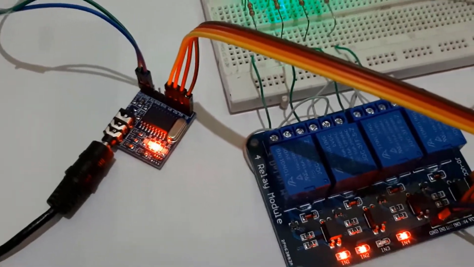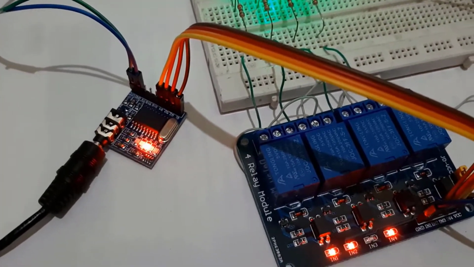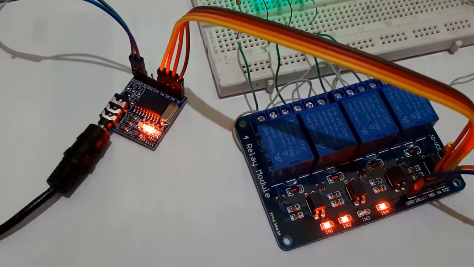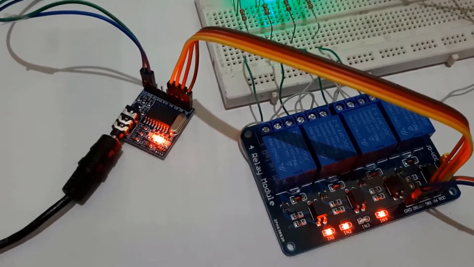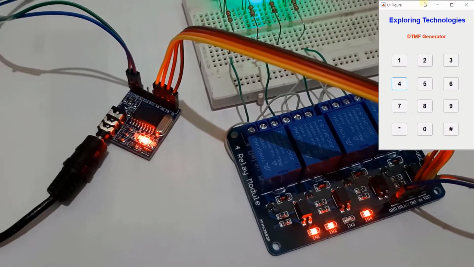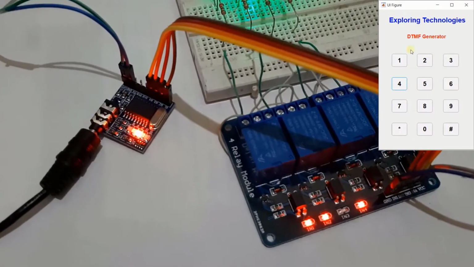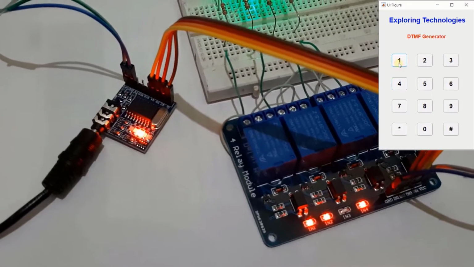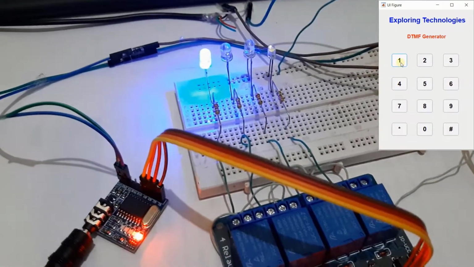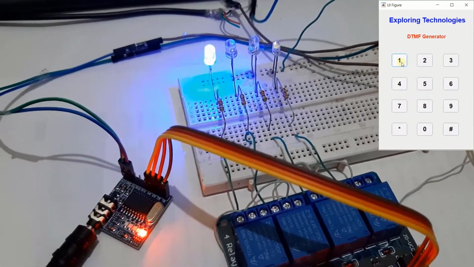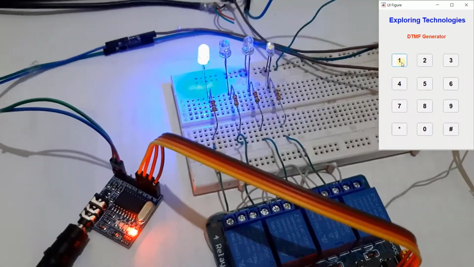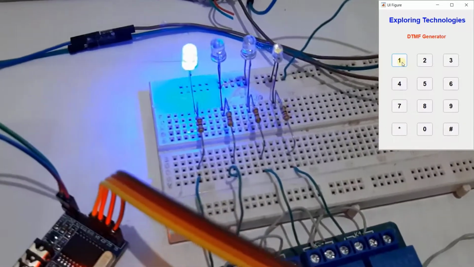So now I will press the button on my DTMF generator GUI that is designed by the App Designer. So you can see on the screen. If I press button 1, let's see how the relays will trip. So I'm pressing button 1. Okay, so button 1 is pressed, and here you can see that only 1 LED is now glowing, because this is simply the binary representation at the LED side.